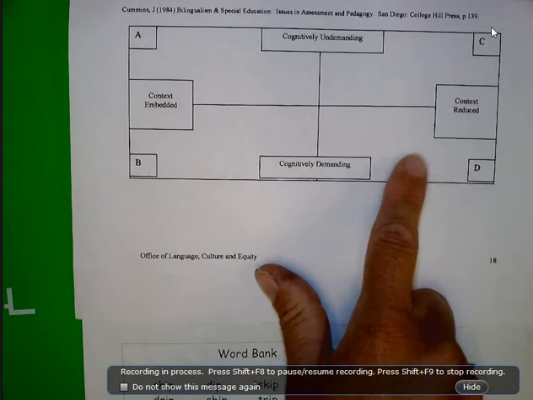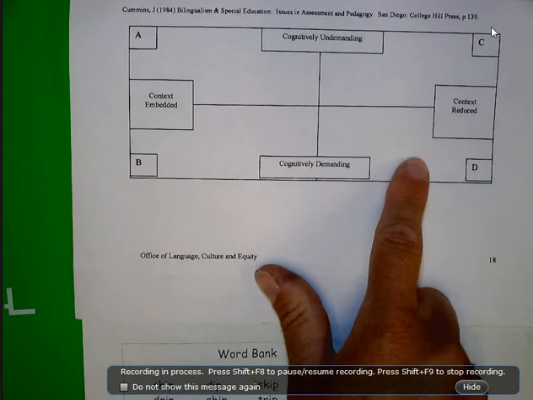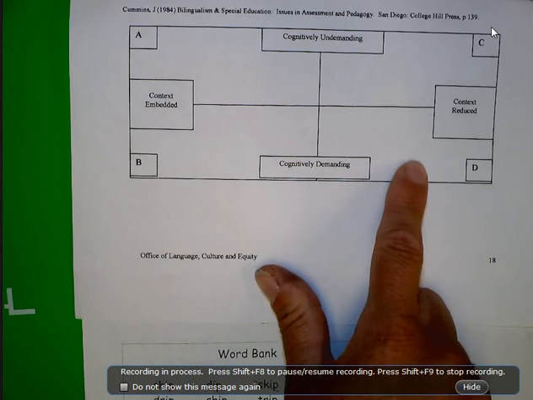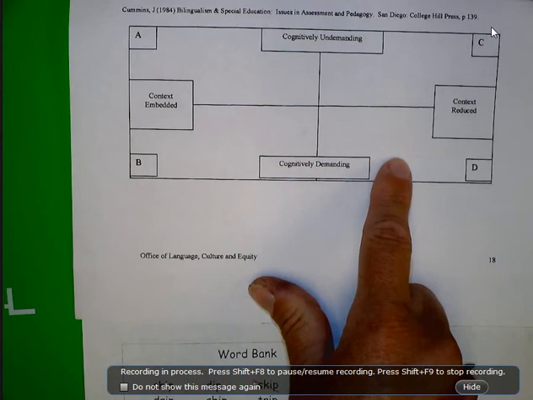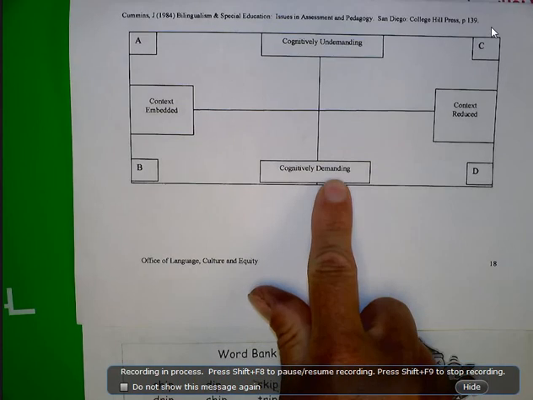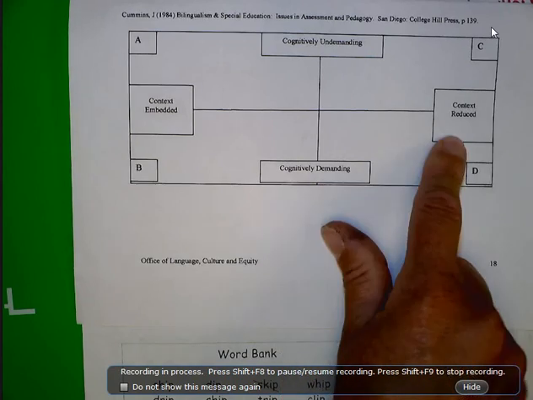Here it's low context, but high cognitive demand, which is where students tend to really struggle. This is where much academic work in a typical mainstream classroom is happening for an English language learner. It's very difficult for them cognitively because they're working at grade level with their peers. It should be demanding for everyone, but there's not a lot of context for them.